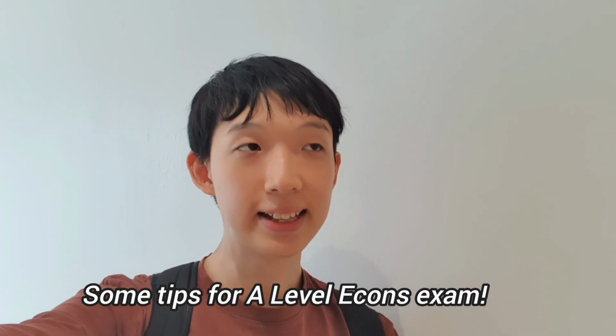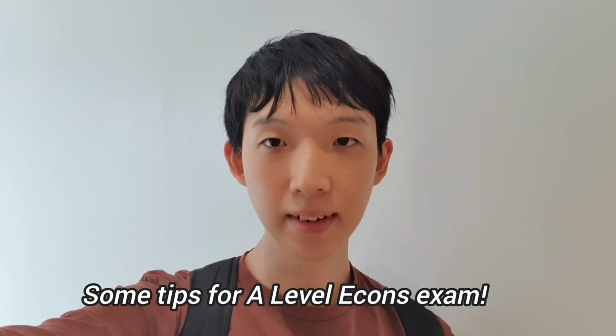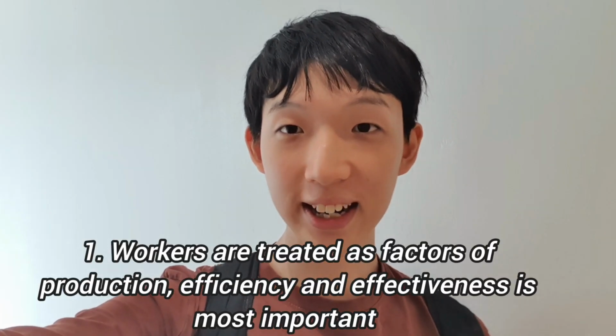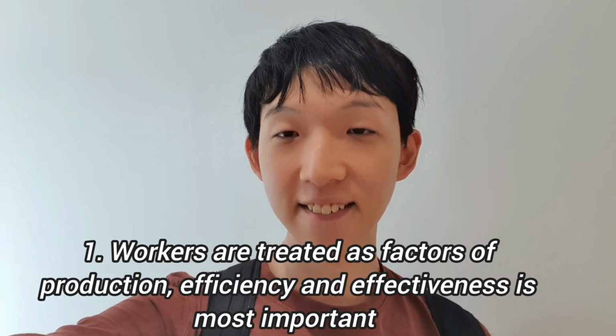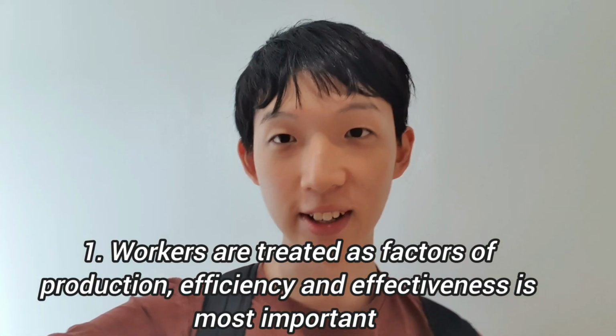So here are some tips that you could take note of before your A-level econs exam. Firstly, I know if you study econs a lot and write a lot of essays, you will find this a bit uncomfortable: the way humans or workers are treated as factors of production, or basically just resources, basically just robots, and everything is just linked to how much productivity and profit firms will make.